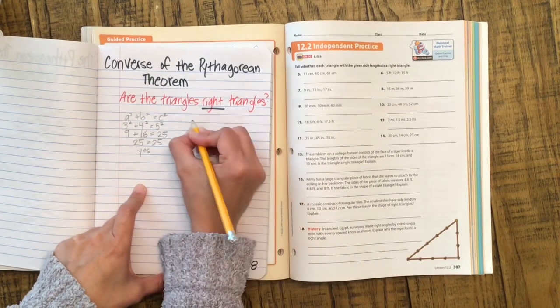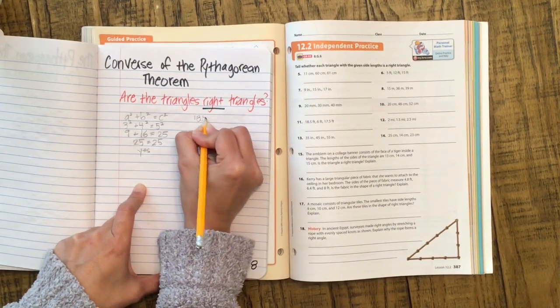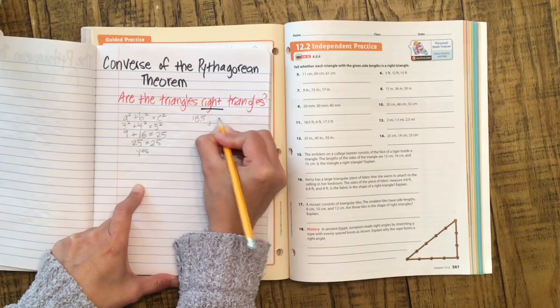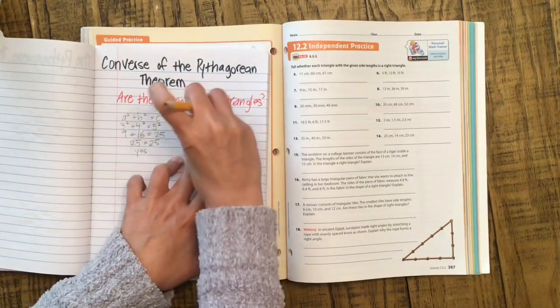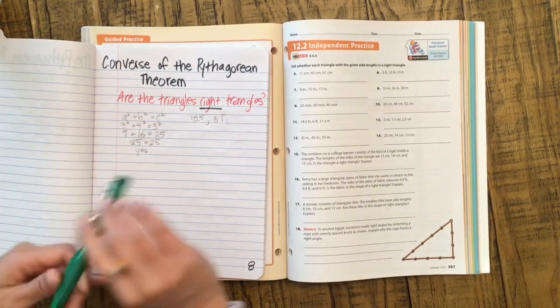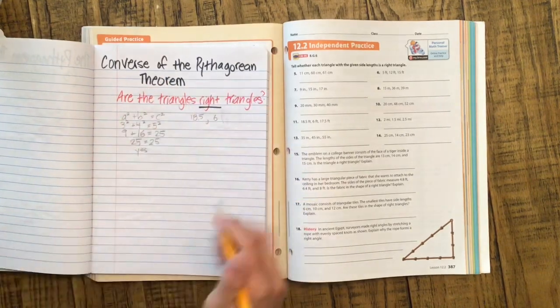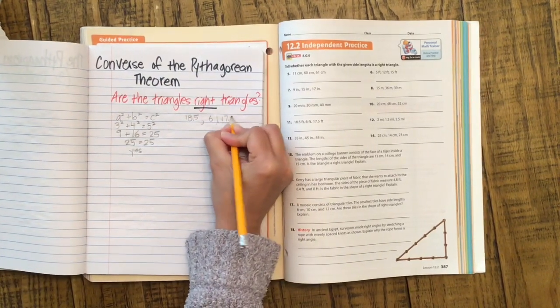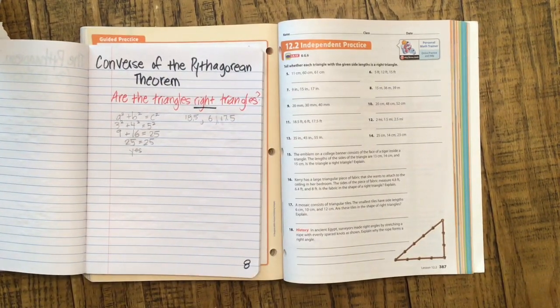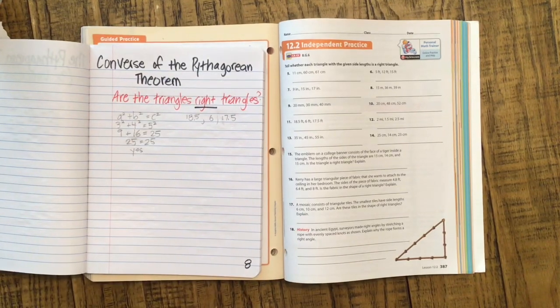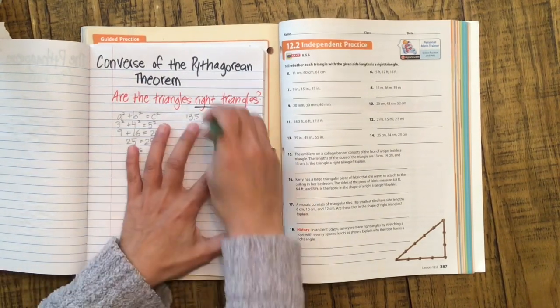And number 11 says 18.5 feet, 6 feet, and 17.5 feet make a right triangle. Okay, those are my 3 side lengths.